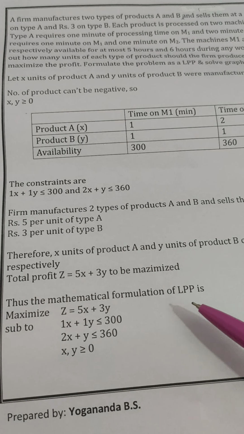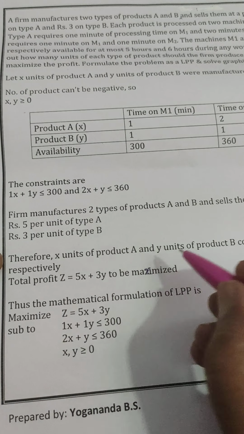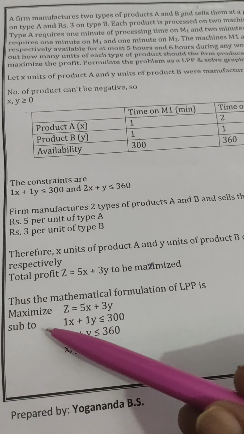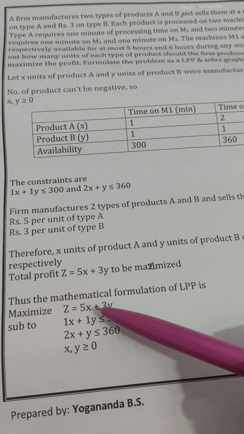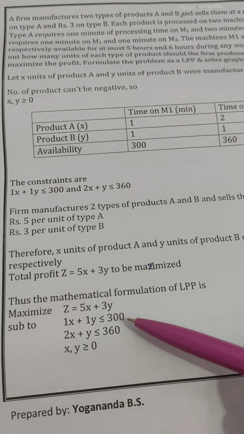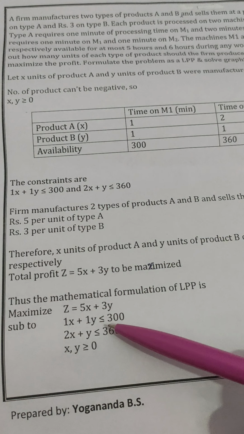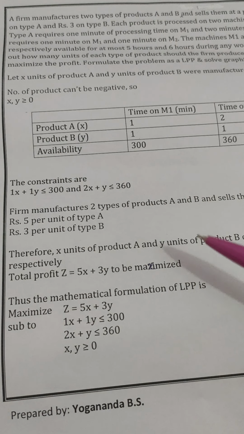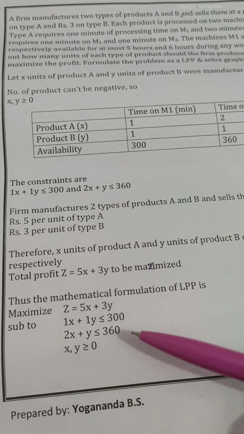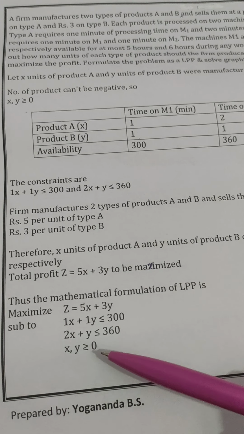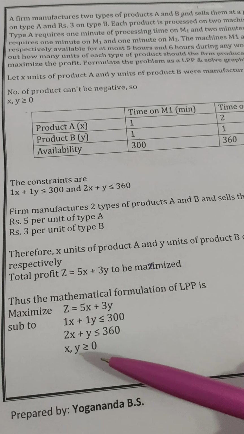Thus the mathematical formulation of LPP is: maximize Z = 5x + 3y, with the constraints 1x + 1y less than or equal to 300, and 2x + 1y less than or equal to 360, and x, y greater than or equal to 0.